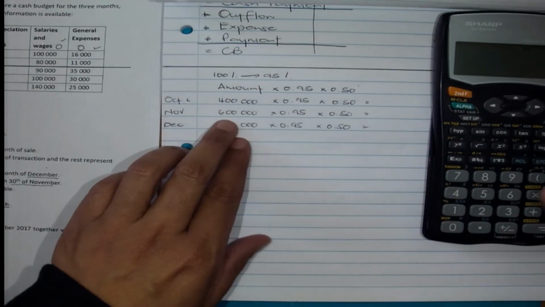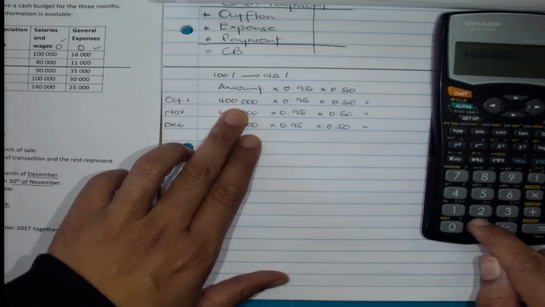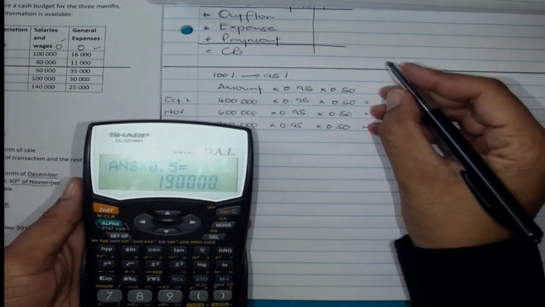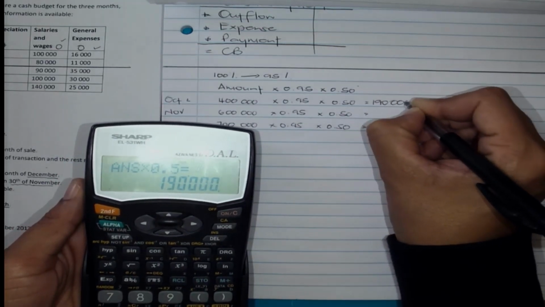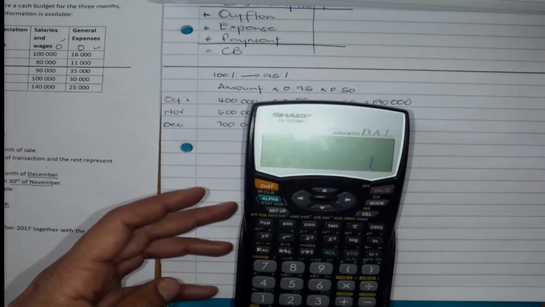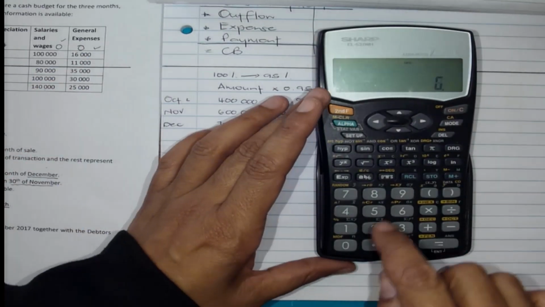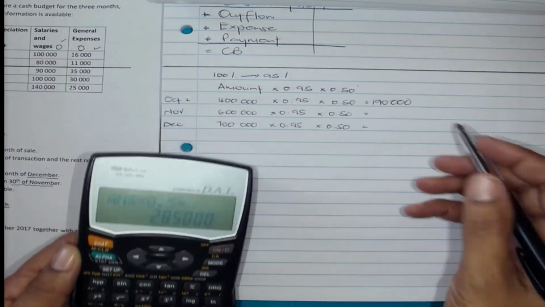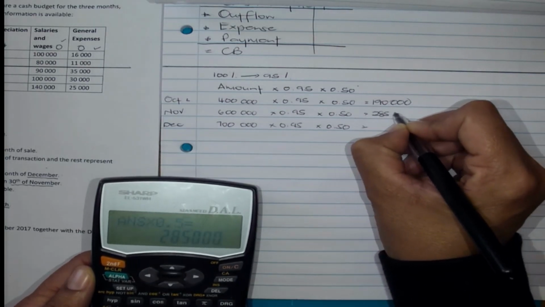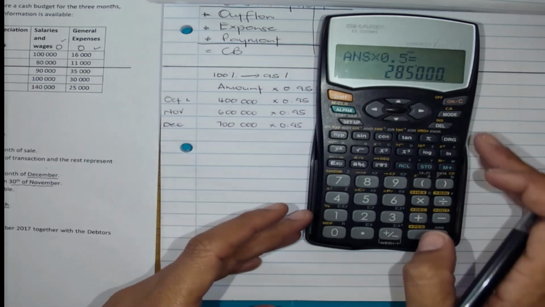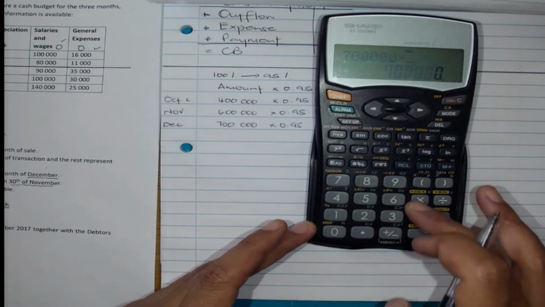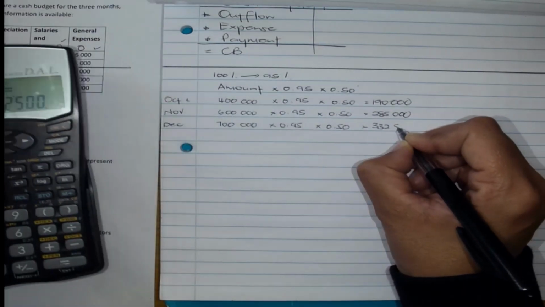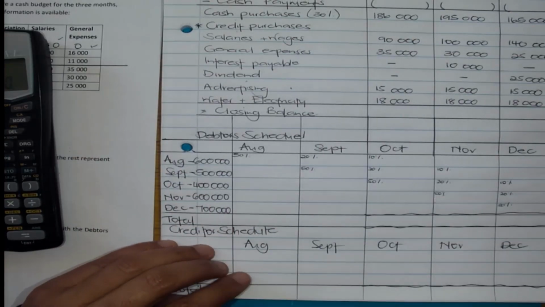Let's just do the calculation. So it's 400 times 95 gives you 380, times 50. So they should pay you 190 in October. Then we go to 600. You do exactly the same, times 95 times 50, 285. And then you do it with the 700 as well. Times 95 times 50 gives you 332,500.